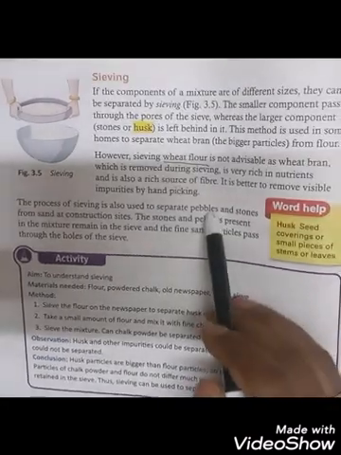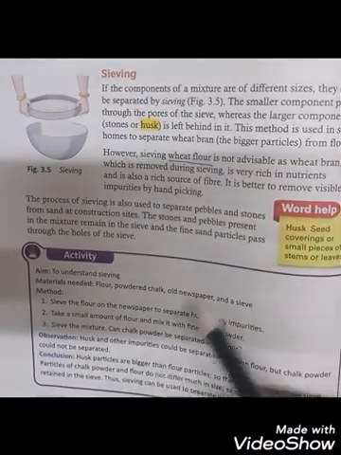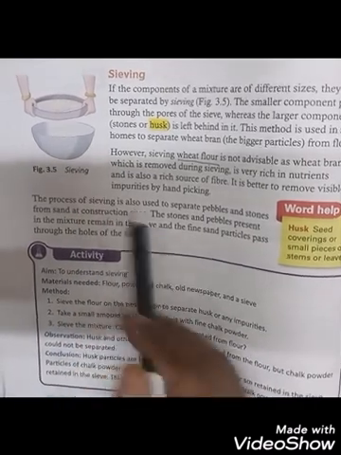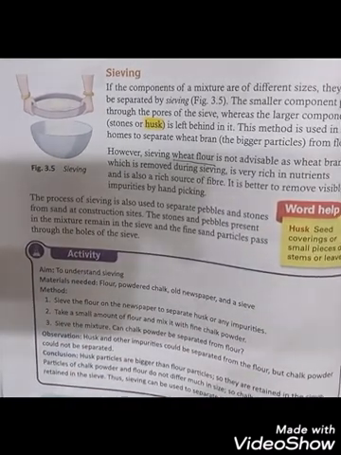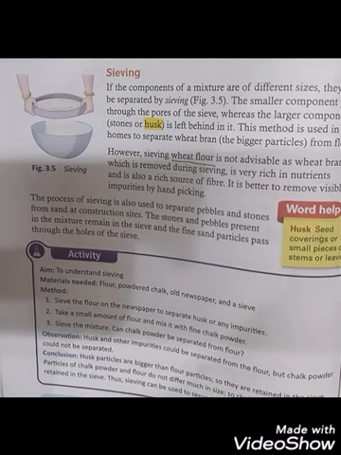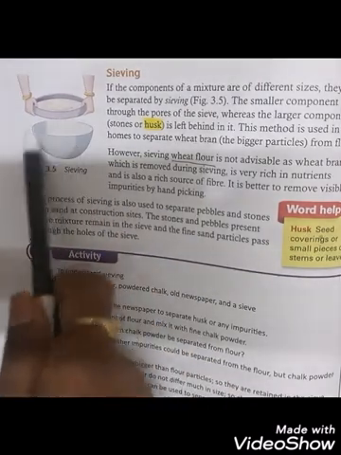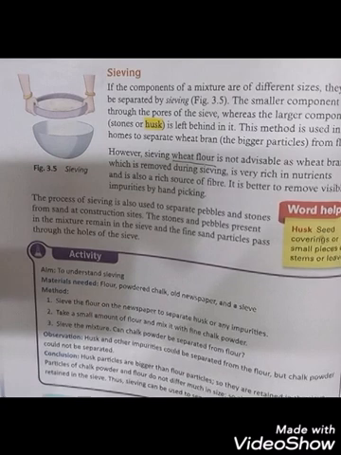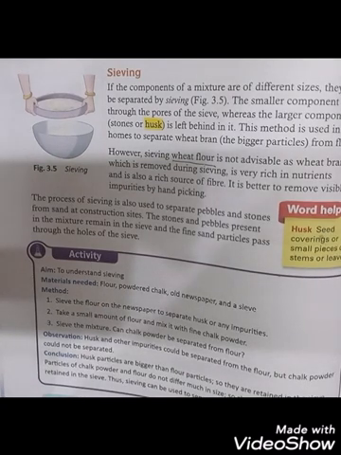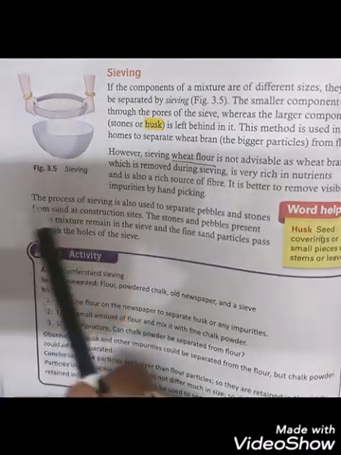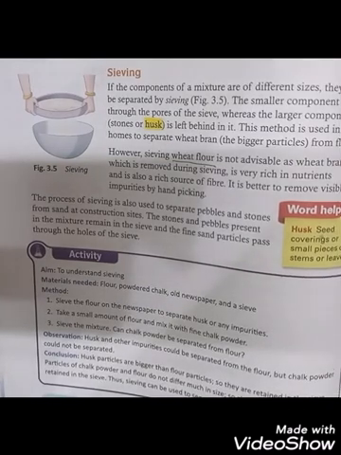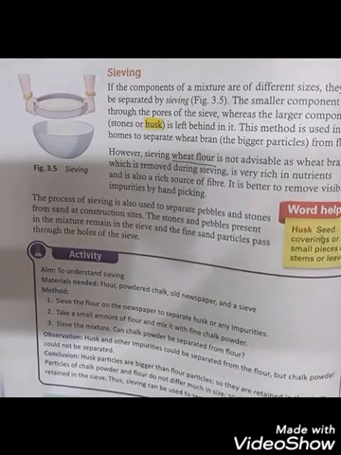So we can also separate the stones, smaller particles of stones, from the sand at construction sites. At a construction site, like if there is a construction of a house or a building or whatever, if you have seen, the laborers always sieve the sand because sand is mixed with small stones and pebbles, and so these have to be separated out for making the construction. So this is also the process of sieving, by which the pebbles are separated from the sand.